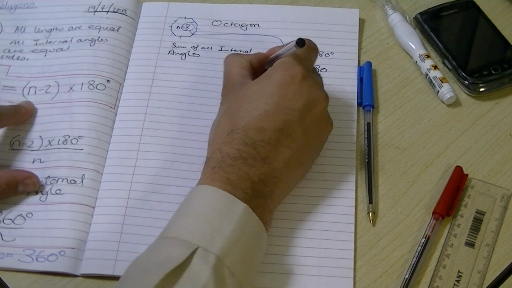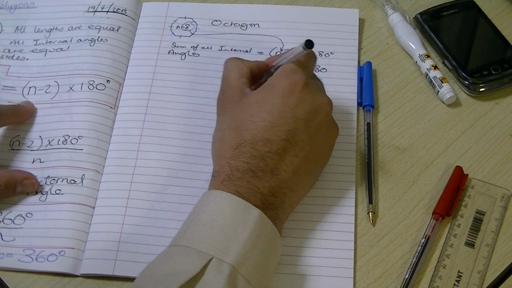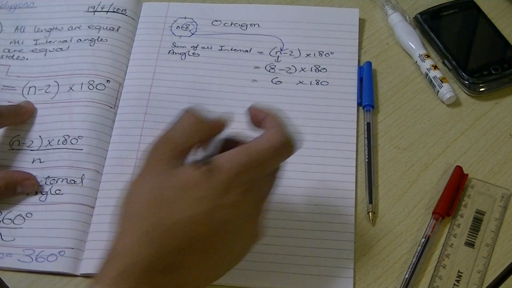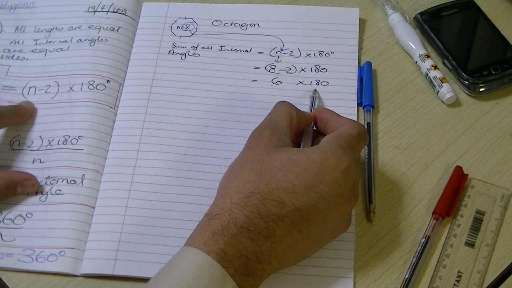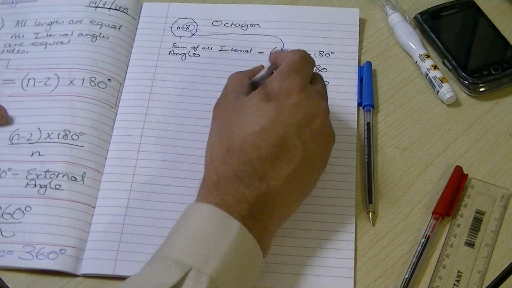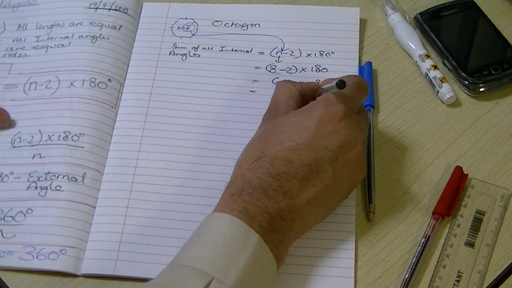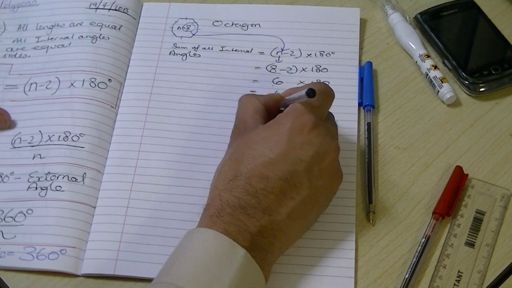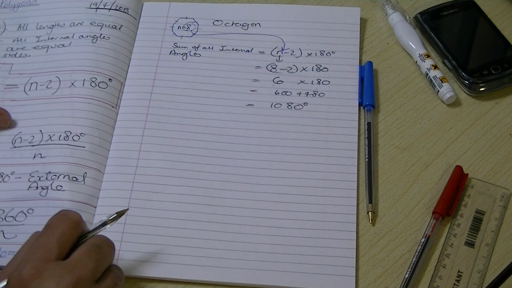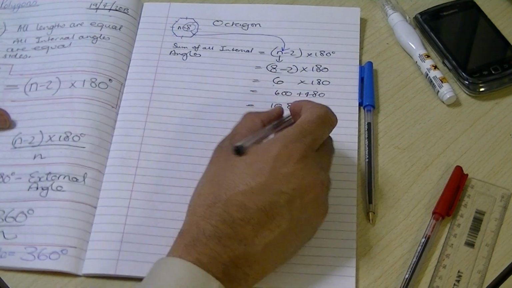Okay, so we have 8 minus 2. 8 minus 2 will give you 6. We got 6 times 180. Now, 6 times 100 is 600. 6 times 80 is 480. So we got 600 plus 480. That will give us an answer of 1080 degrees.